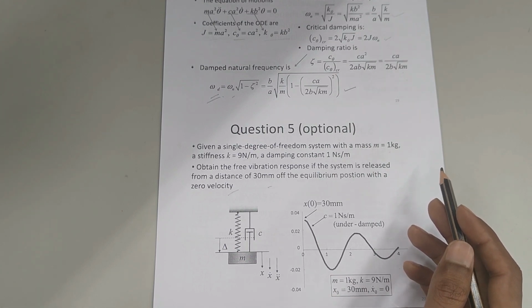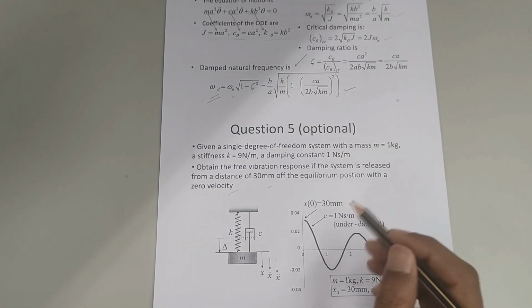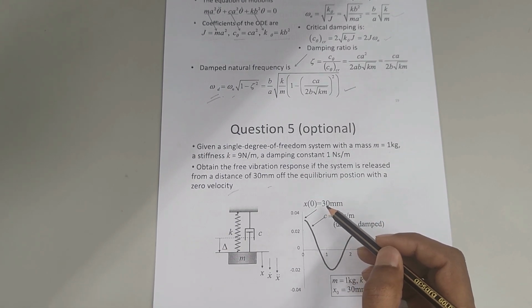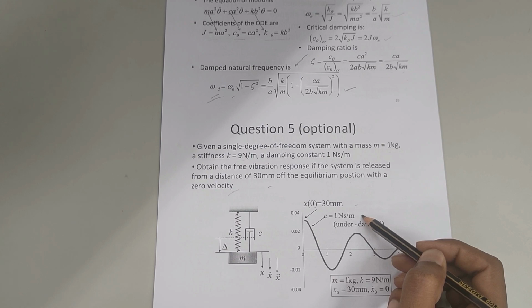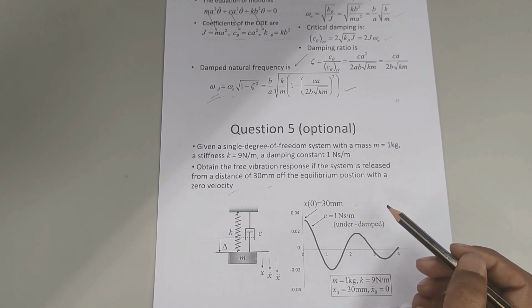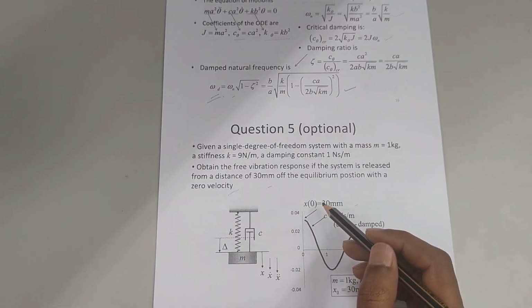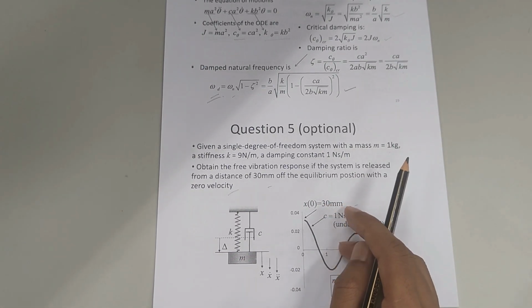Here we already have x0. We have x0 equal to 30 mm at t equal to 0, and c equal to 1 Newton second per meter, which is underdamped. So we can calculate the parameters first, and then we can get the response for this system.